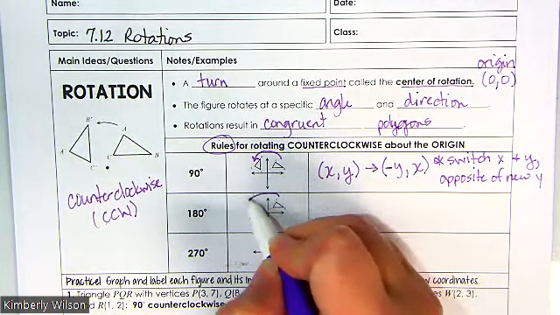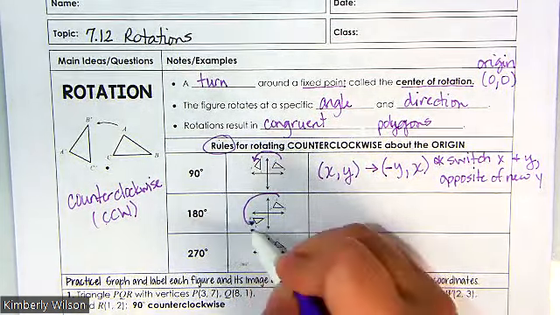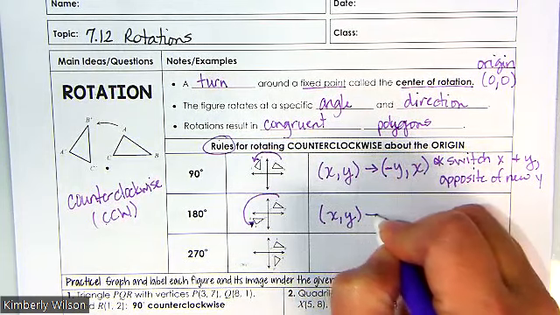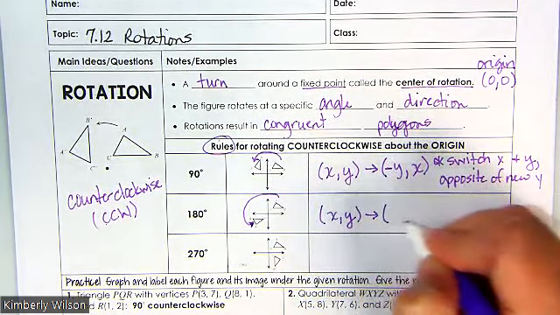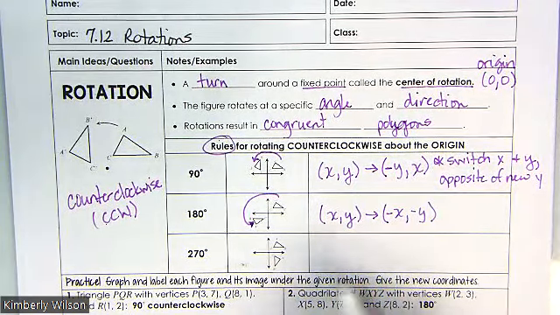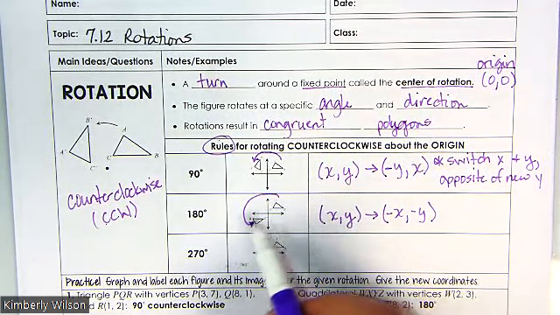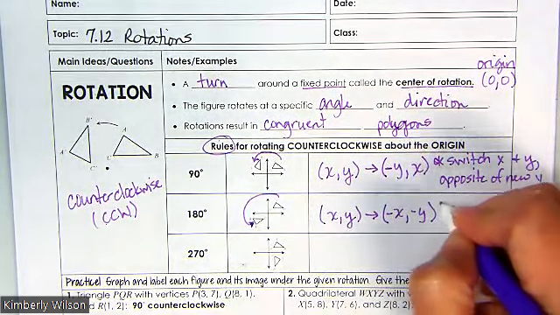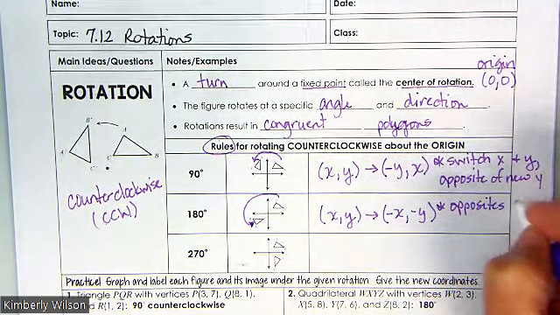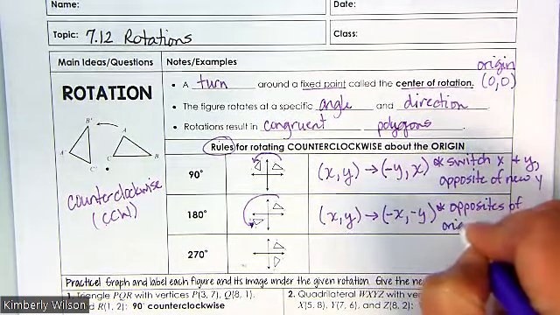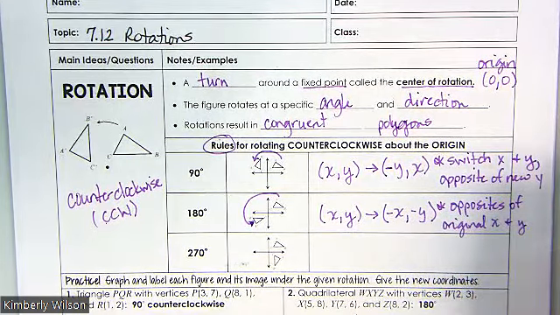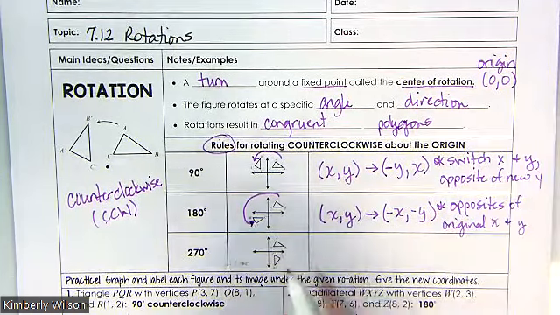All right, talking about 180. So we're starting here. That means we're going all the way to this spot here. So we have our pre-image, which is the original. And then the rule is it's the opposite x and y. Notice these are just the opposite. So therefore, a little note here, it's the opposites of original x and y. This will make more sense when we actually show the rotations.